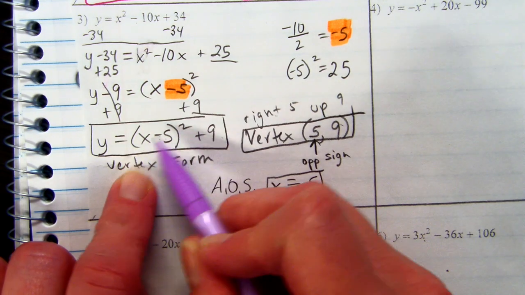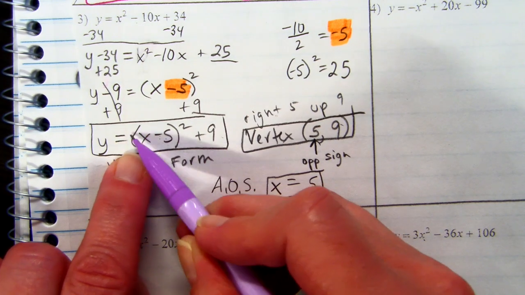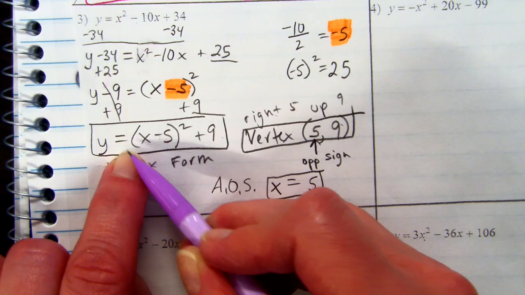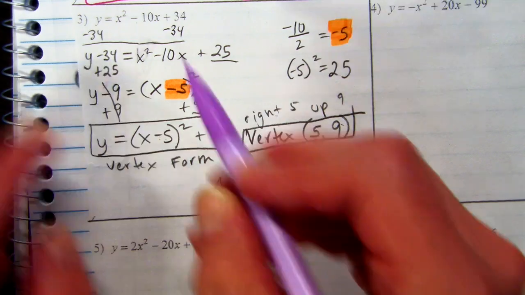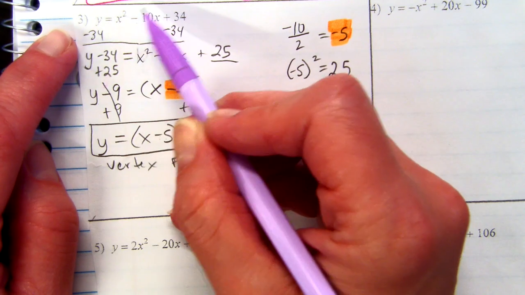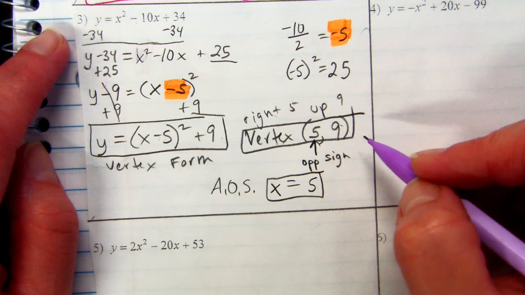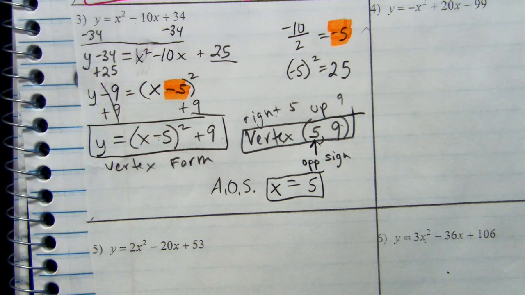If you were not sure if this were correct, you could plug this into your calculator. Actually, you could plug the original into your calculator too, and just see where the vertex is, where it's dividing, just double check everything. Why don't we just use the calculator to solve it? Are we allowed to do that? You're allowed to do that to check. Solve it that way though?